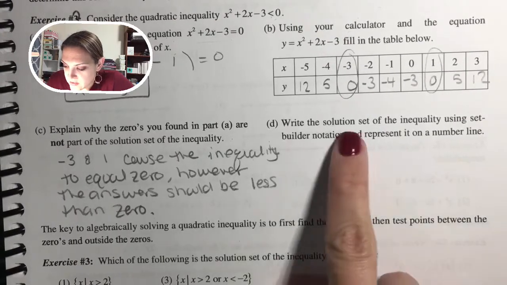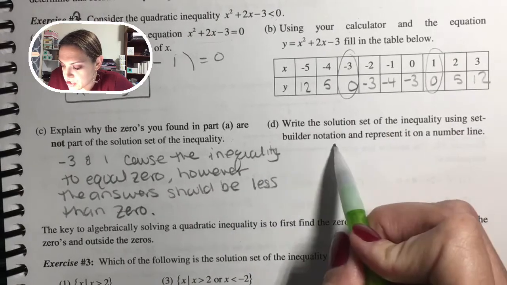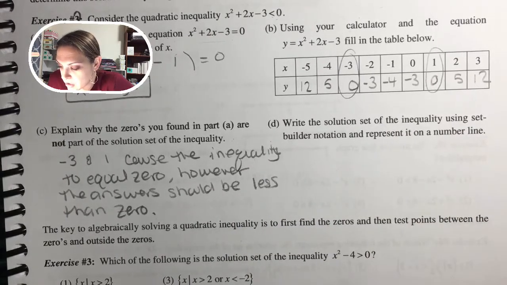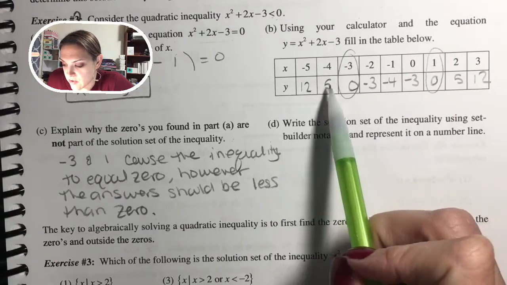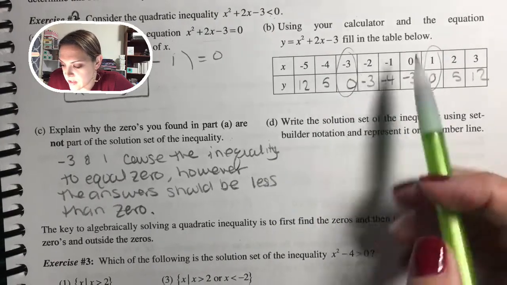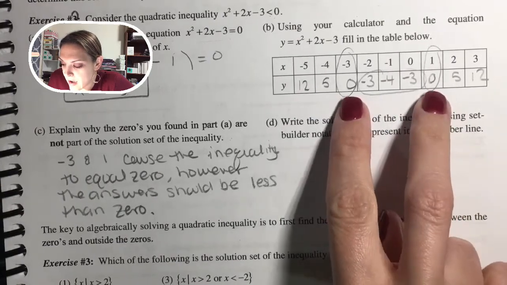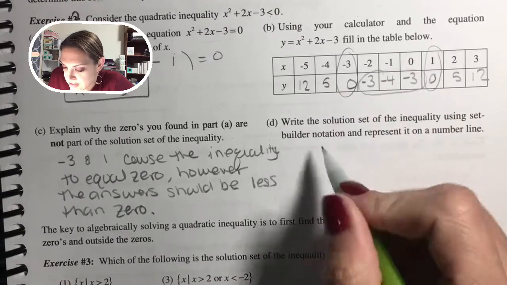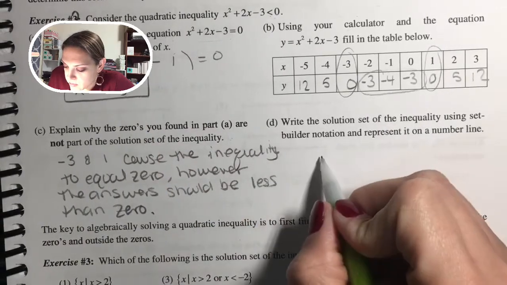So here it says write the solution set of the inequality using what we call set builder notation, and then also represent it on a number line. So if we take a look here, this is not less than 0, this is not less than 0. The numbers that are less than 0 are the ones in between, okay? But we also have to make sure we use these numbers. So that's why it's important that we find them, but we're also going to be utilizing them.